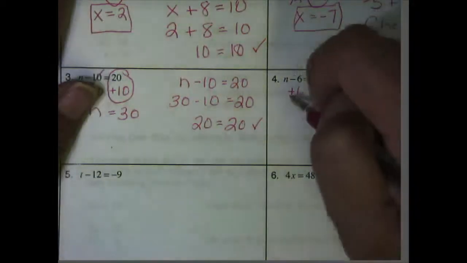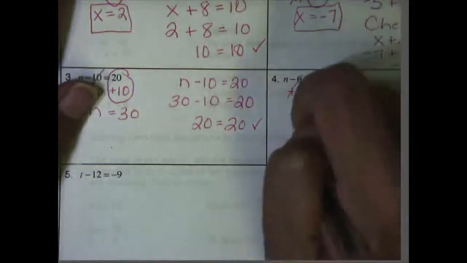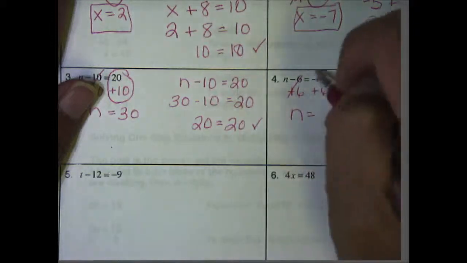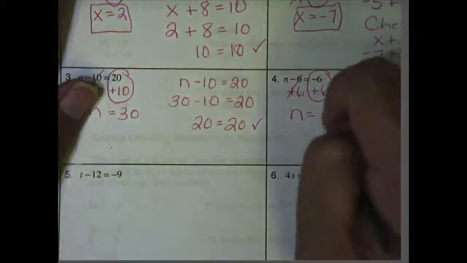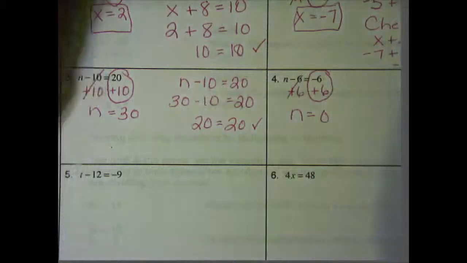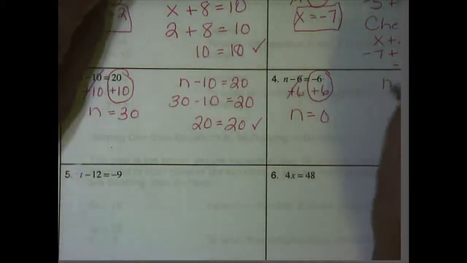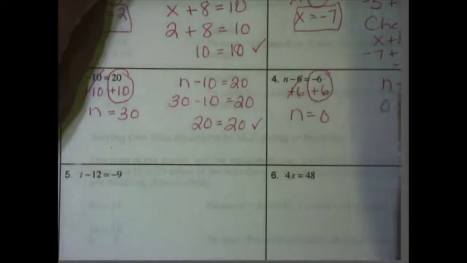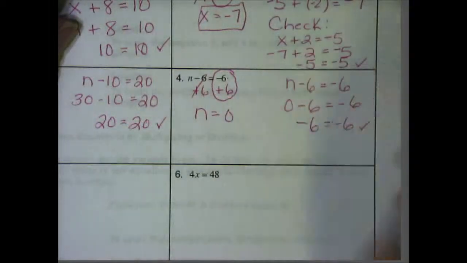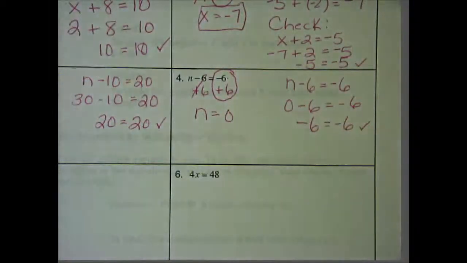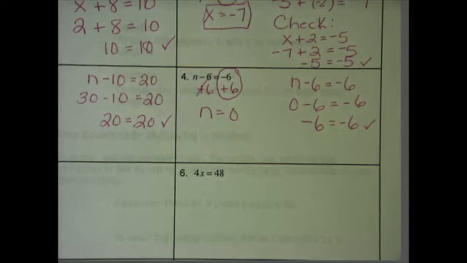When I add 6 to both sides, these will cancel, leaving me with n on this side. And then I have negative 6 plus 6. Well, negative 6 plus 6 is 0. So let's go ahead and check it. We have n minus 6 equals negative 6. We'll substitute 0 for n. 0 minus 6 equals negative 6. 0 minus 6 is negative 6. Since both sides of the equation are the same, we know that we got it correct.